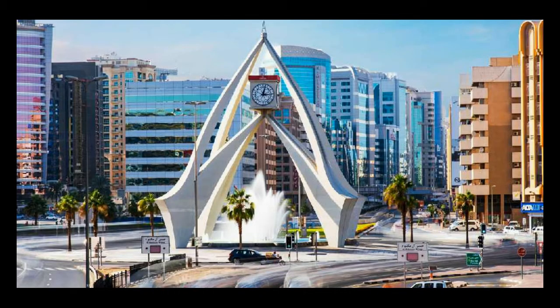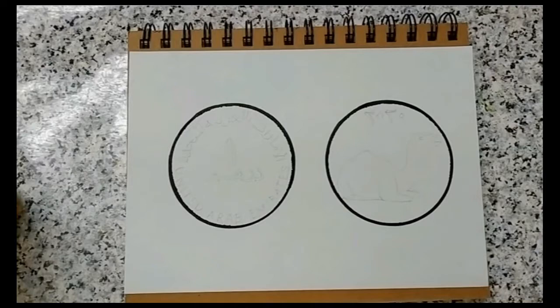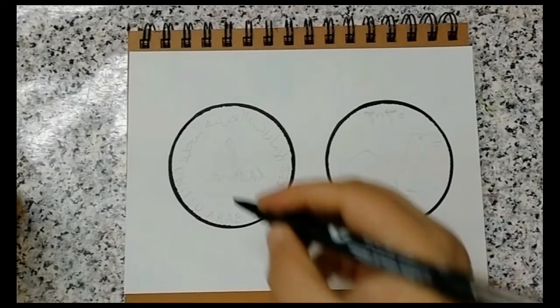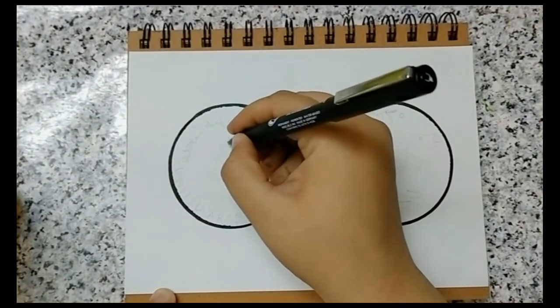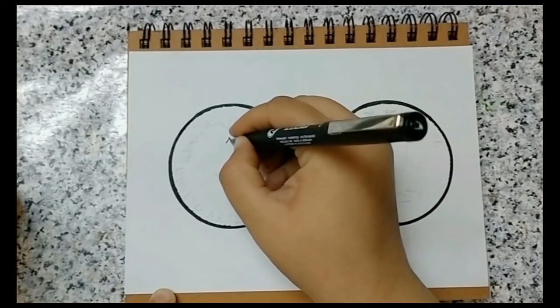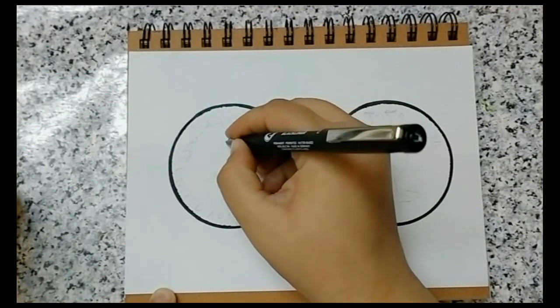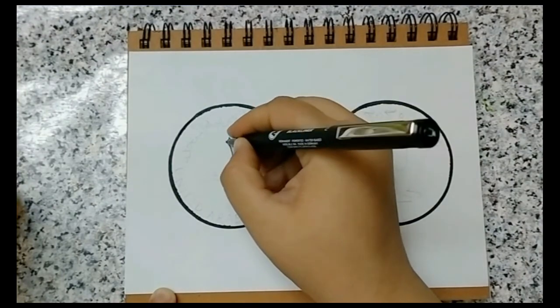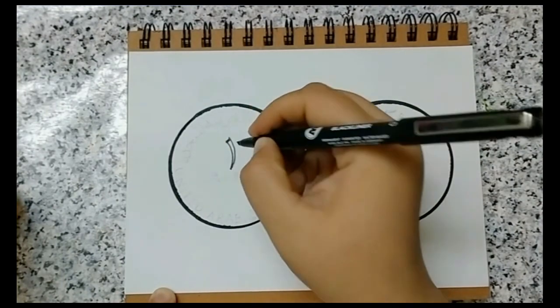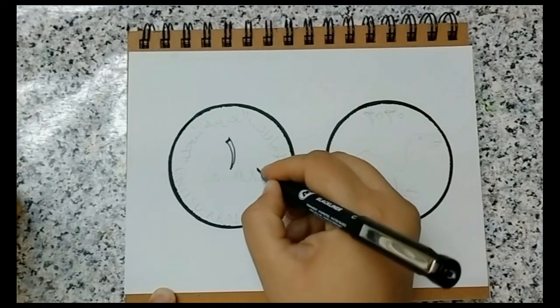I have decided to draw a camel on the front of my coin. I have already done my design with a pencil and I'm going to trace it with a marker so that it's easily visible for all of you. Take your time and do your design thinking about a story. Why did you choose this design?